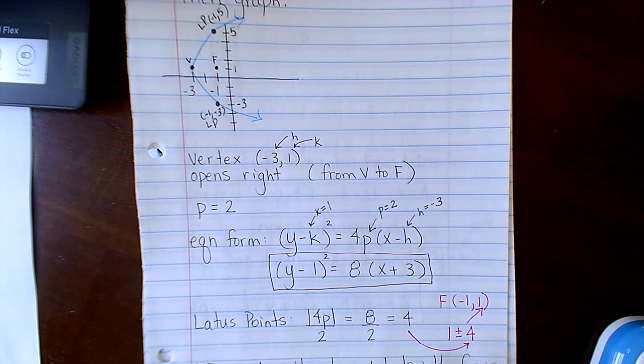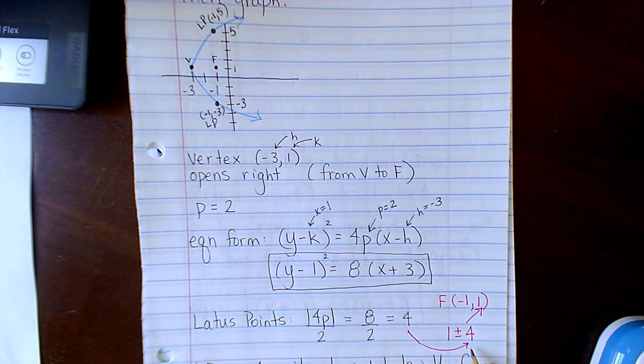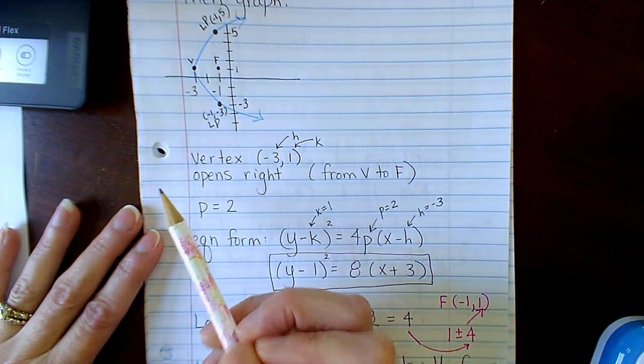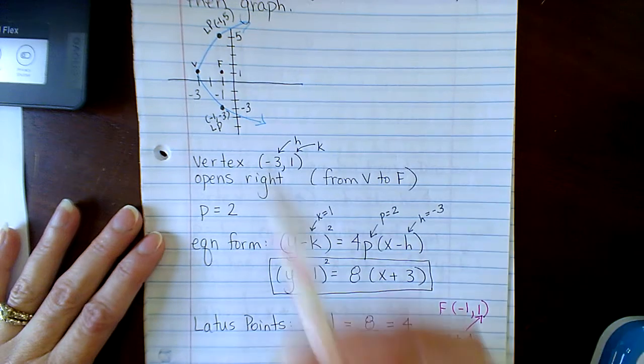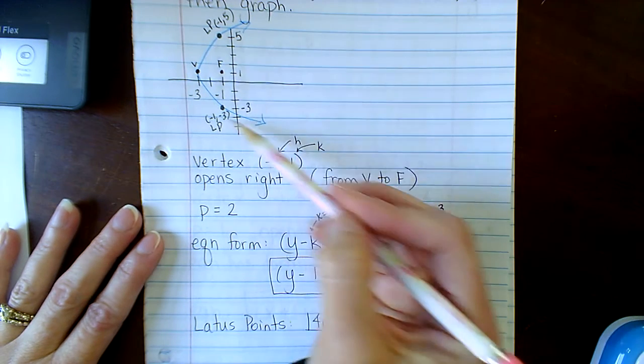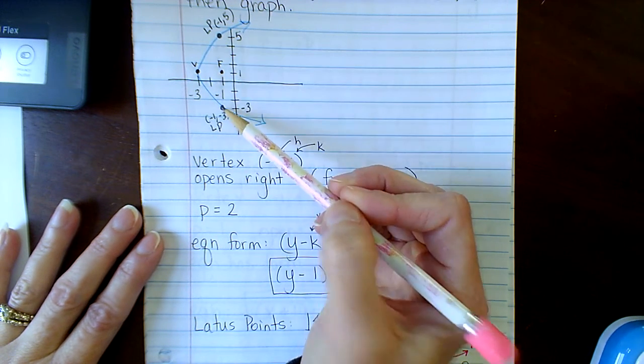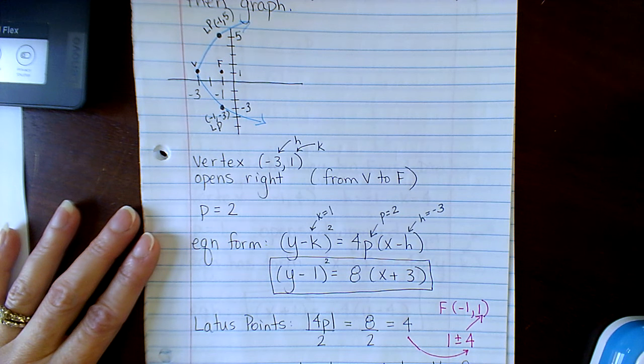So this tells me that on either side of the focus, I'm going to go 4 units. In this case, because it's opening to the right, I'm going to go 4 units up and 4 units down.